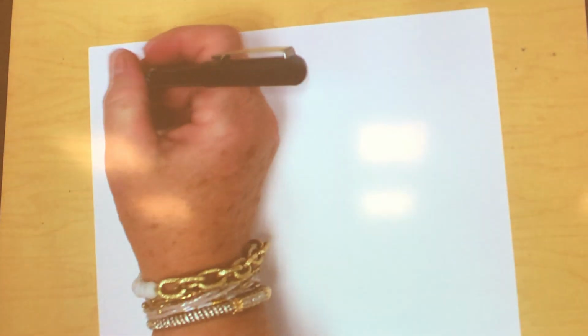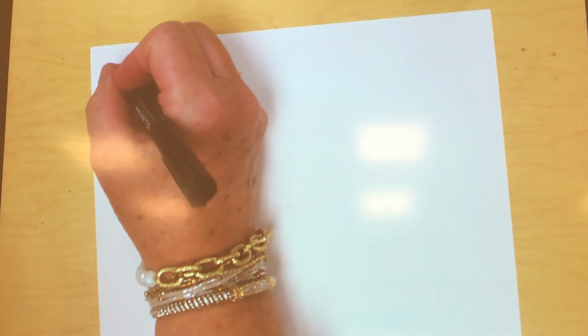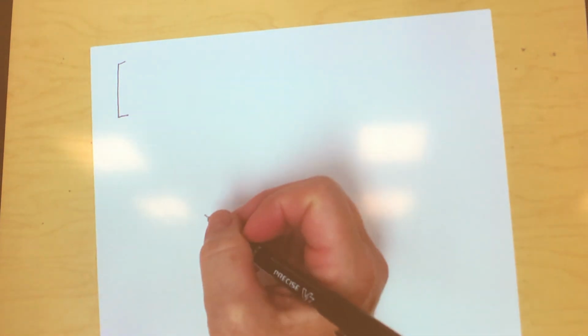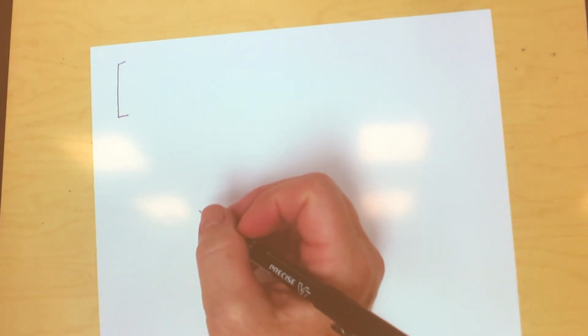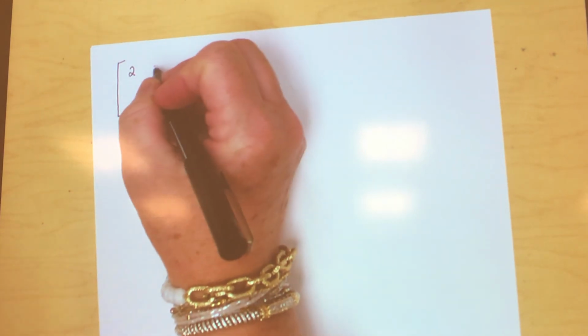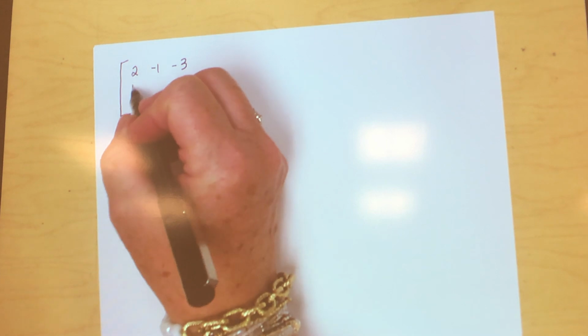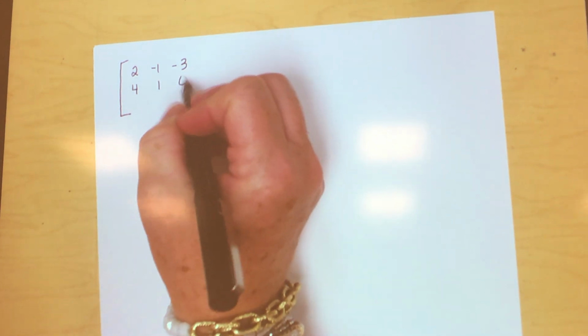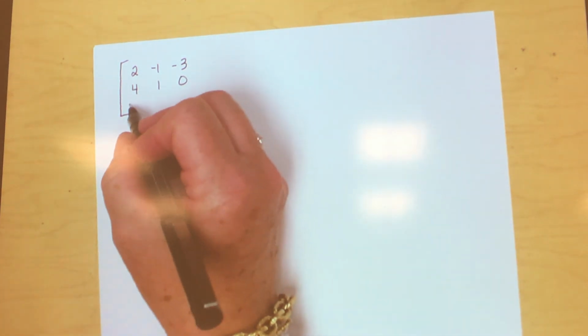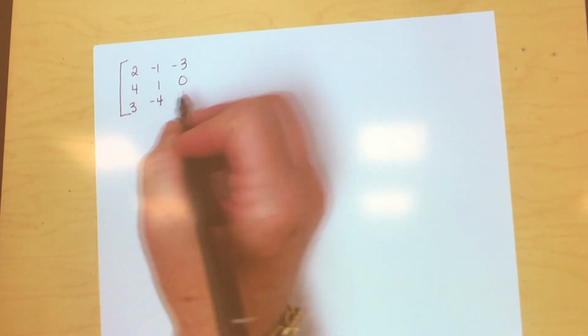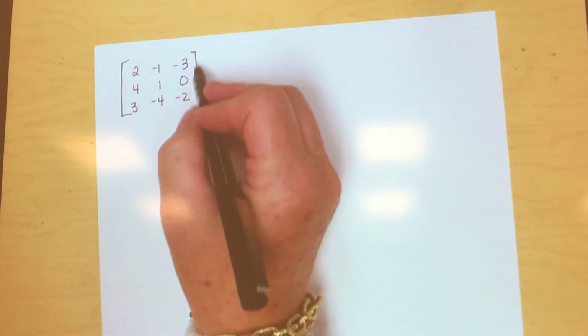Okay? All right, so now what do we need to look at? A 3 by 3? Okay, so here's the first one. You need to write neat, guys, okay? If you're sloppy, you'll mess up. So my first row is 2, negative 1, negative 3. My second row is 4, 1, 0. And my last row is 3, negative 4, negative 2.